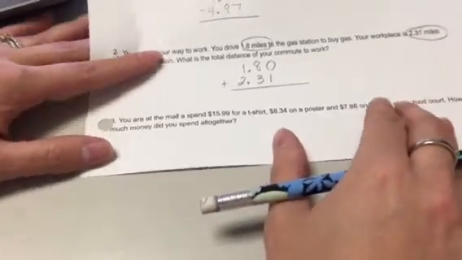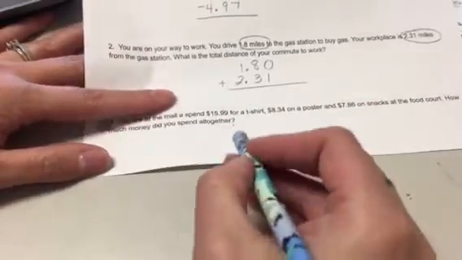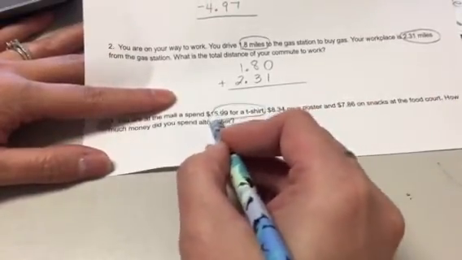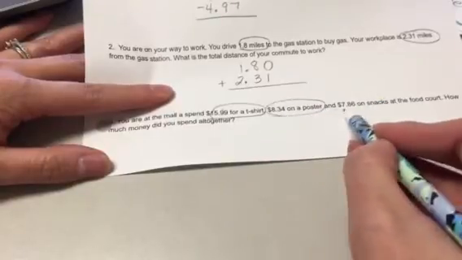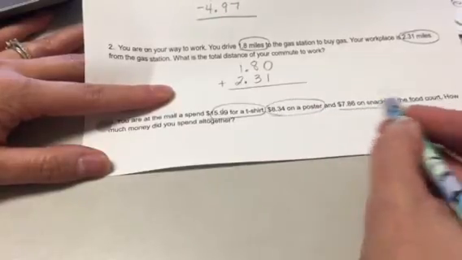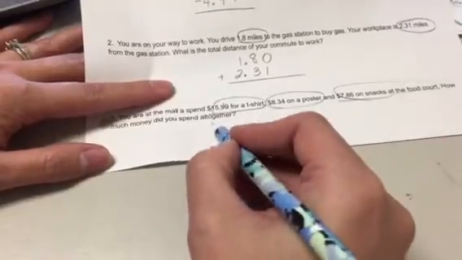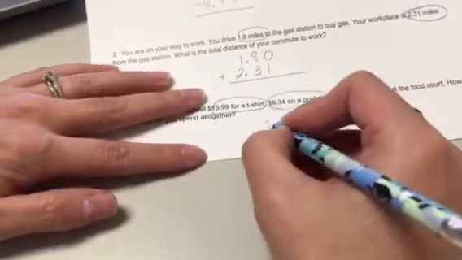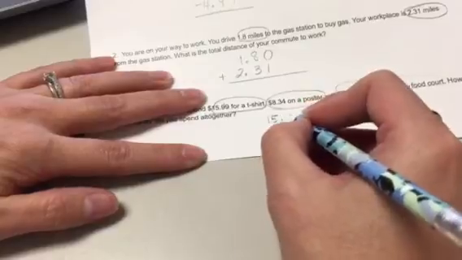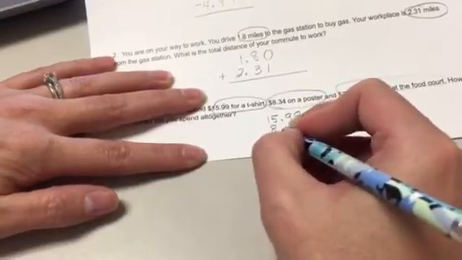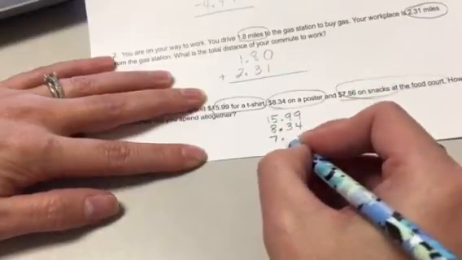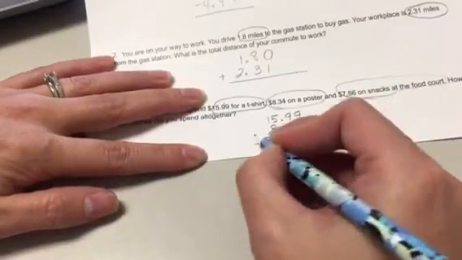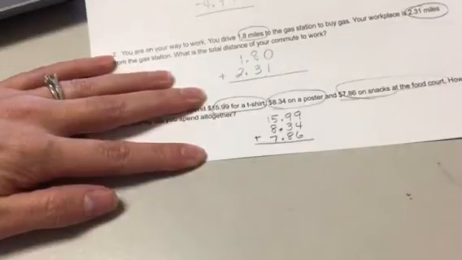All right, and the last one, you're at the mall. You're going to spend $15.99 for a t-shirt, $8.34 for a poster, and $7.86 on snacks. So how much money did you spend altogether? Well, we're going to get a total by adding all 3 together. You need to make sure you line up the decimals like this, and then you can do your adding.